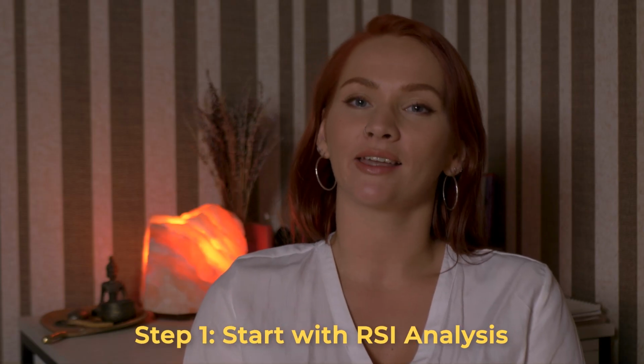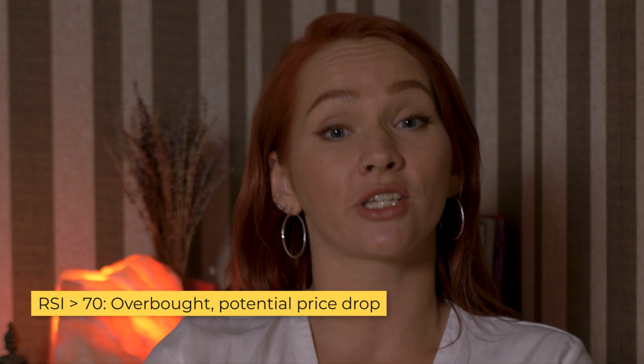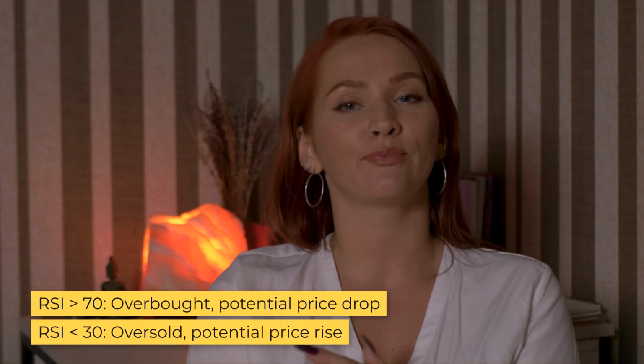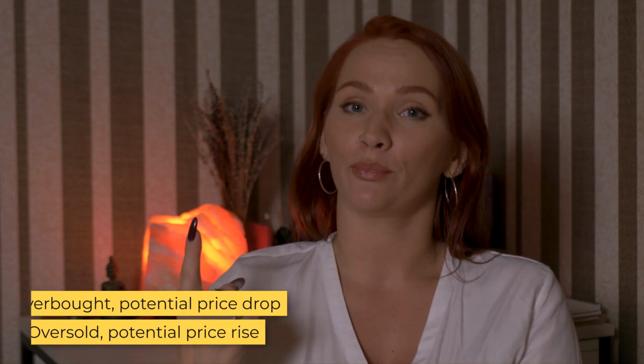Let's go. Step 1. Start with the RSI analysis, checking for oversold or overbought. If the RSI value is above 70, it signals overbought condition. The price may soon go down. If the RSI value is below 30, it signals oversold conditions. The price may go up.